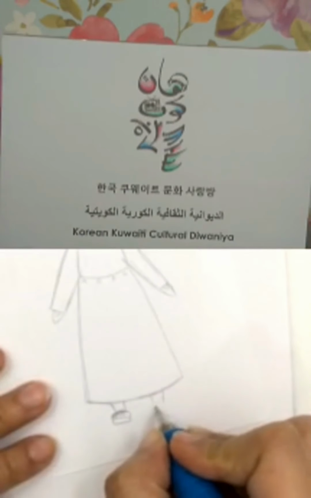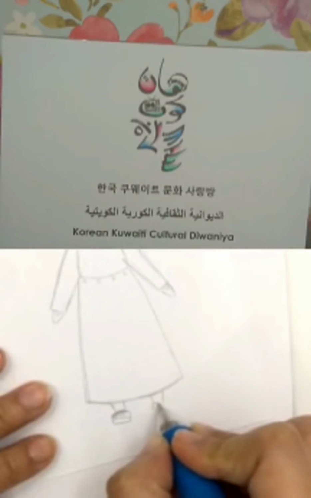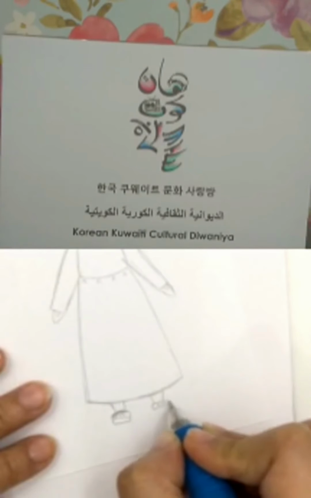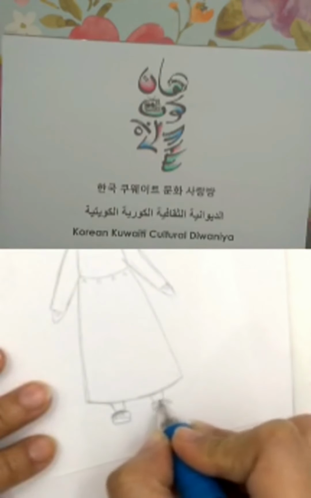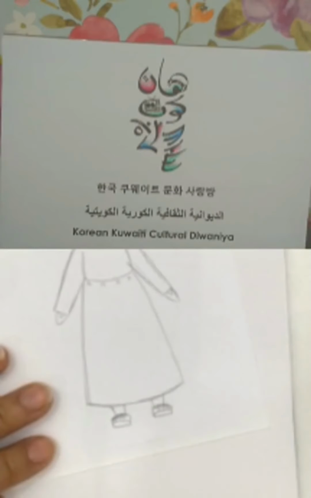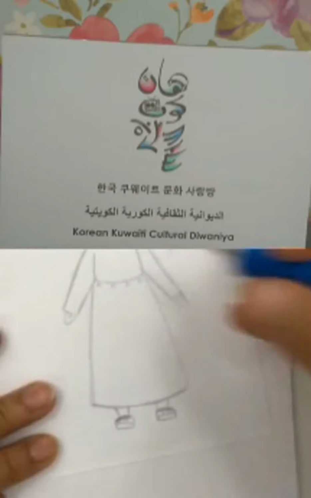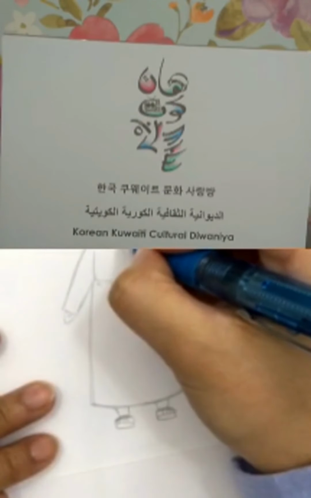So we're going to make a circle for the toes and then 4 smaller circles. Okay. And then the sandal like this, or the slipper. Okay. And we forgot to make the color. It's going to be brown, like this.